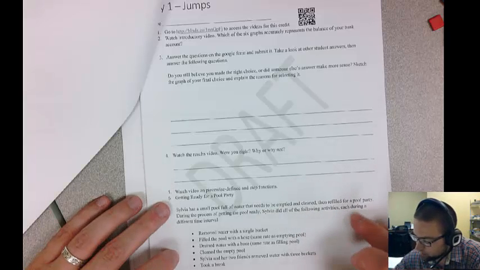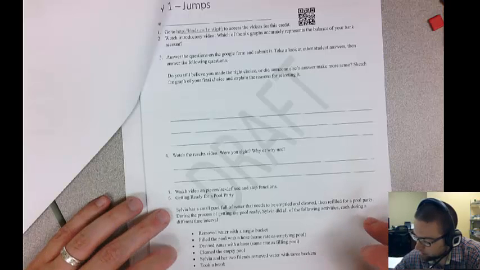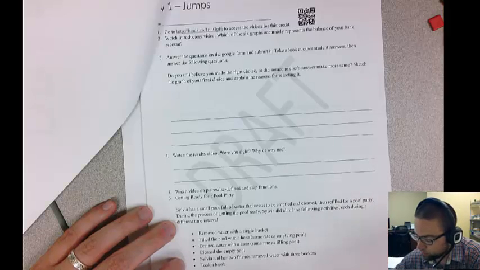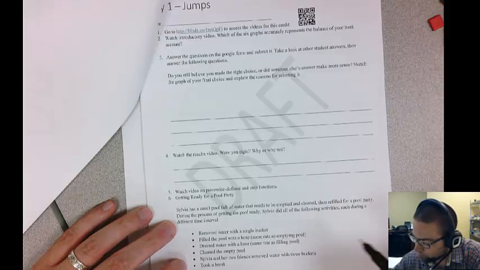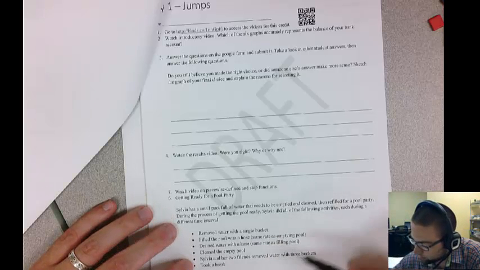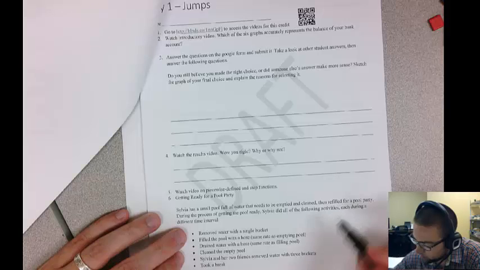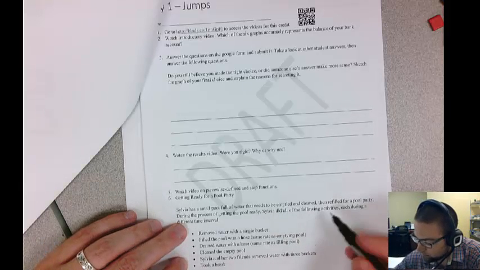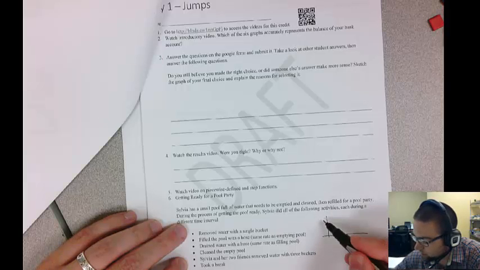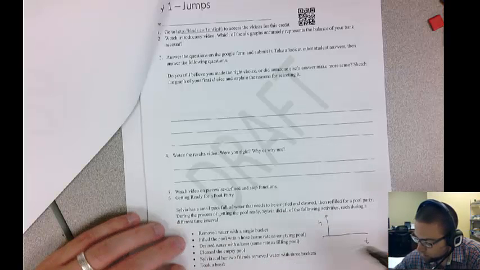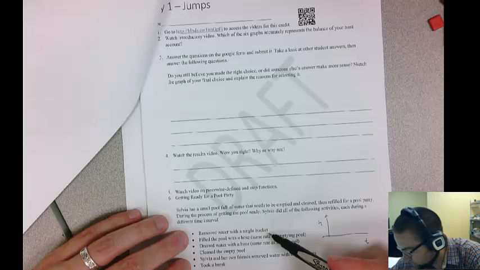So, you have this story here about Sylvia and her friends that are going to empty out a pool, clean it, and refill it. And there are some different options here that she and her friends can do over this interval of time. So what you're going to do on the next page is graph these, basically the water height versus time.